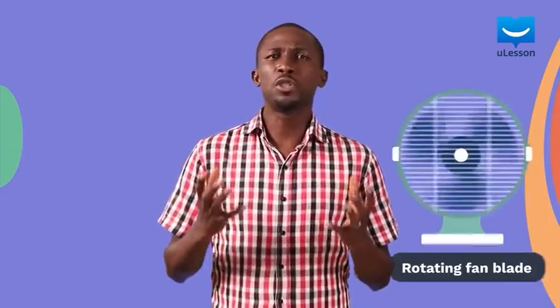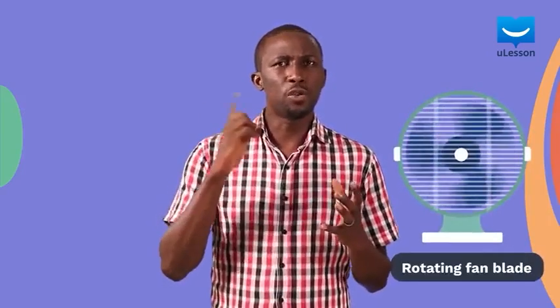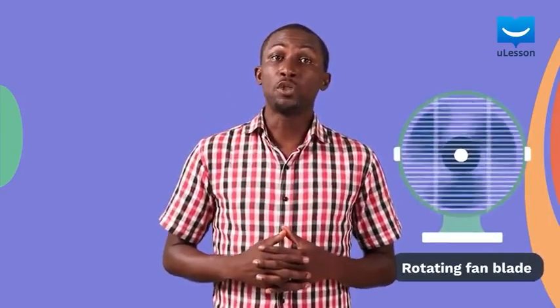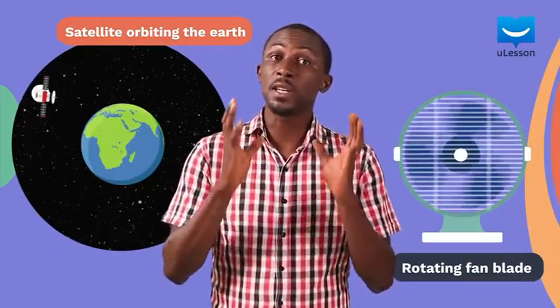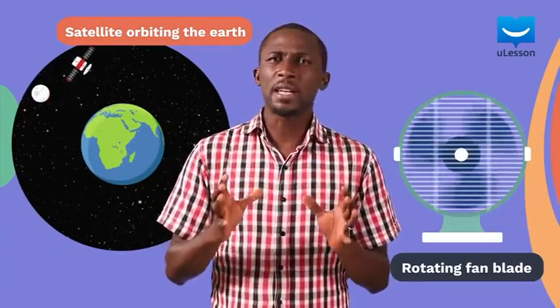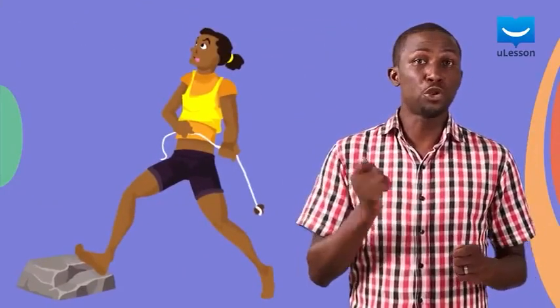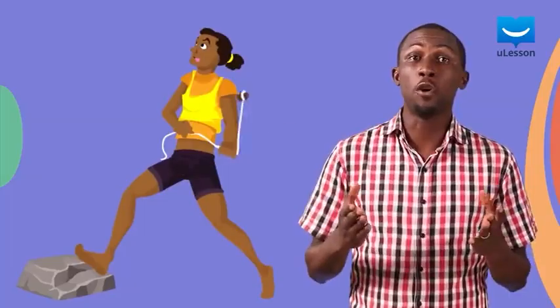Now, some examples of circular motion are, one, the motion of a rotating fan, that is the blade rotating on the ceiling fan, and two, an artificial satellite orbiting the Earth at a constant height. A good and practical example is this: if you tie a stone to a rope and you swing it, that again is another form of circular motion. But now, using this same illustration, we can note the following.